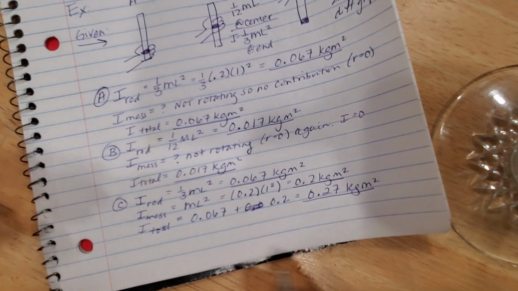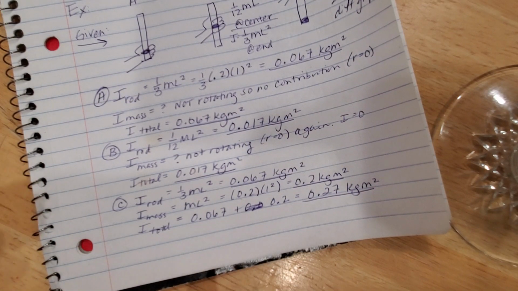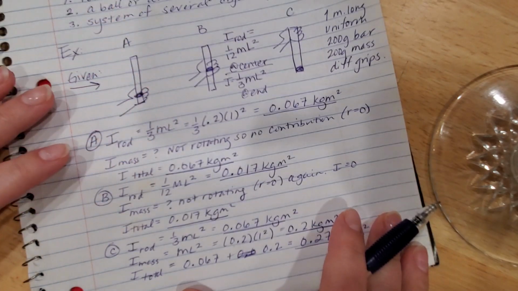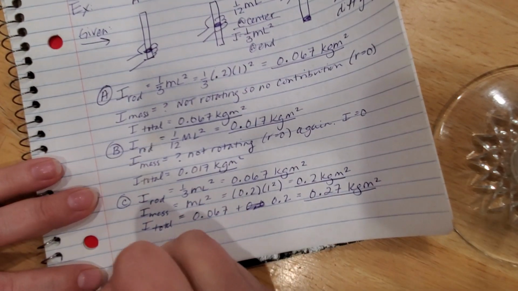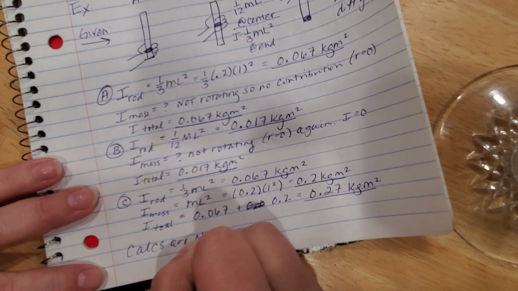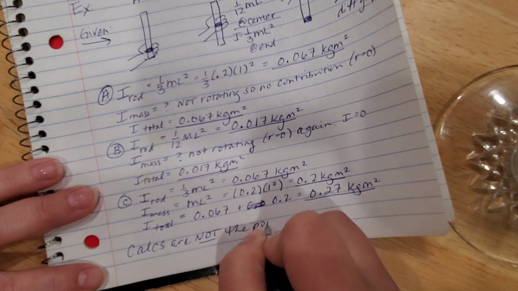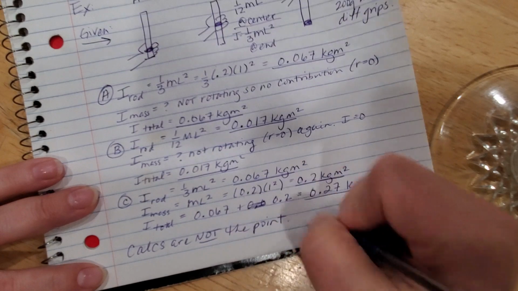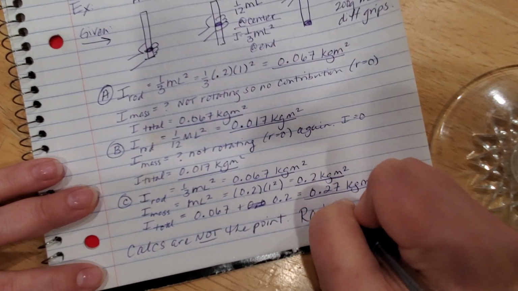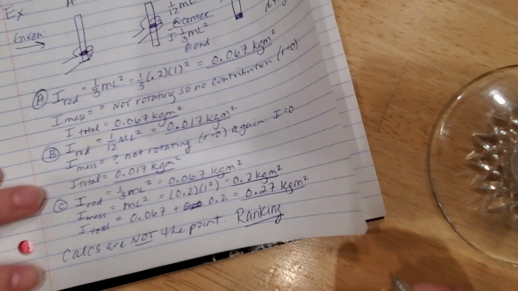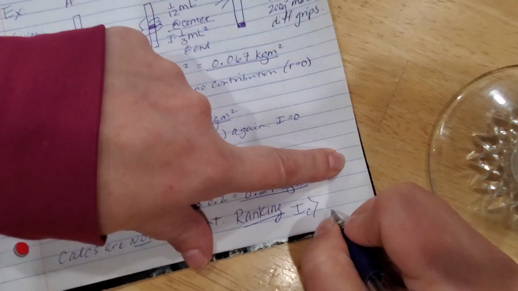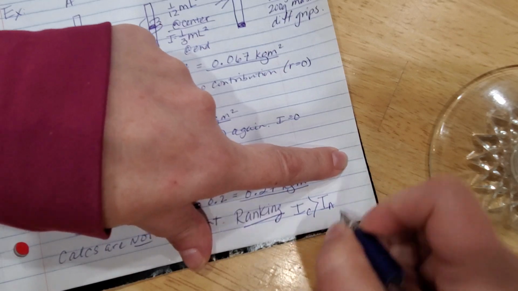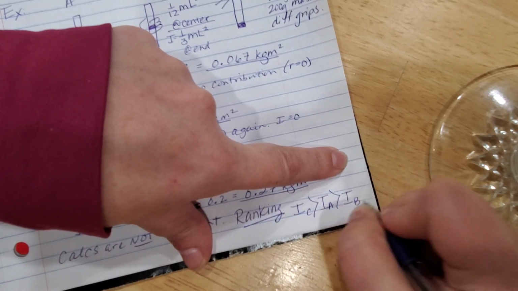Boom. Now the calculations are not the point here, okay? Calculations can help you rank it if you don't intuitively see how this works yet. So I'm going to say calcs are not the point. This is probably a ranking question, in which case we would have the rotational inertia for C greater than the rotational inertia for A greater than rotational inertia for B.